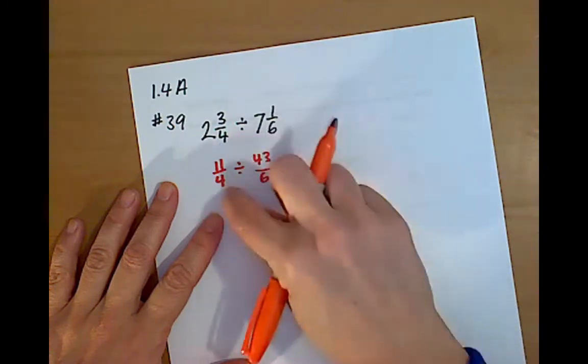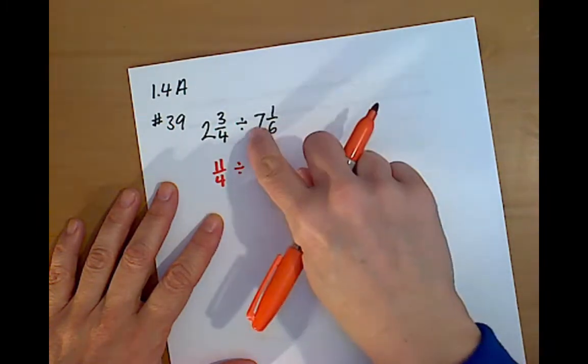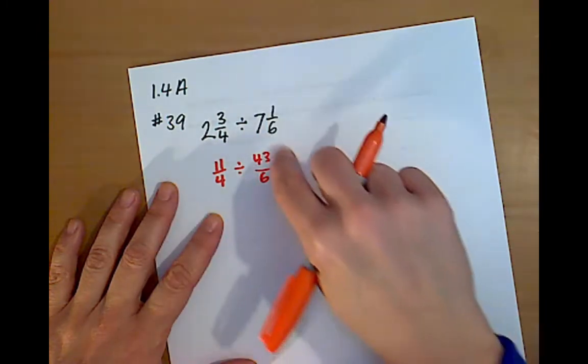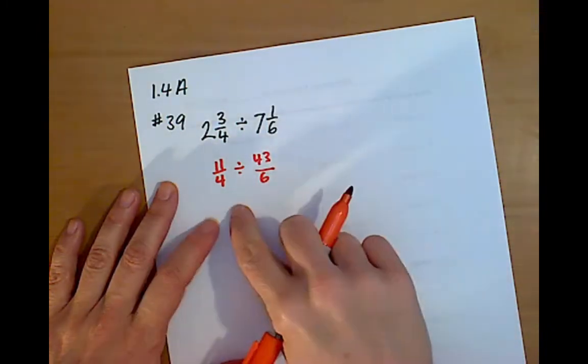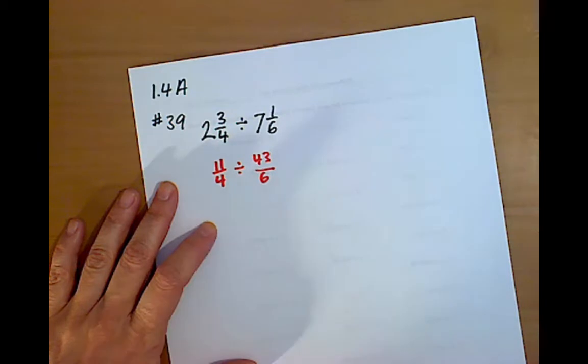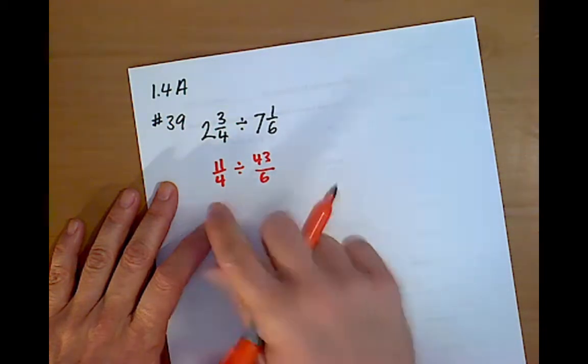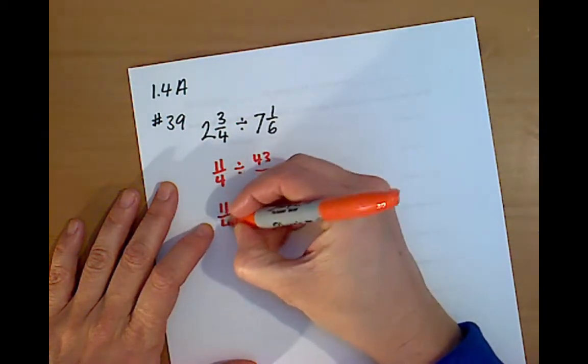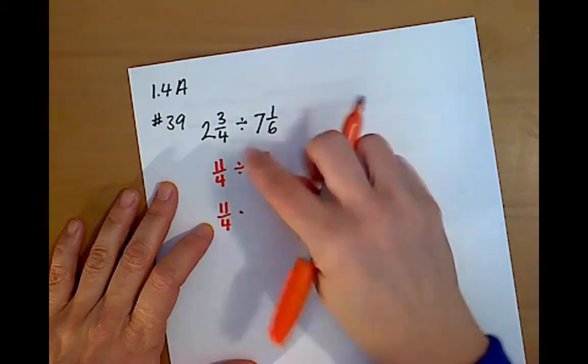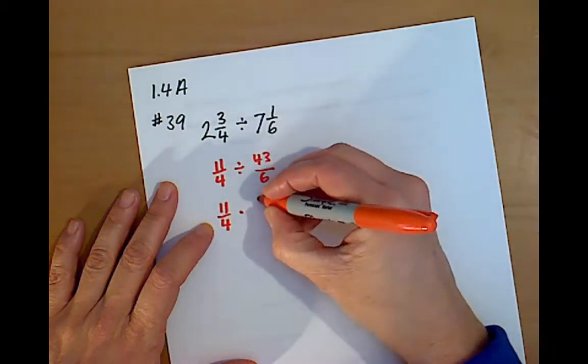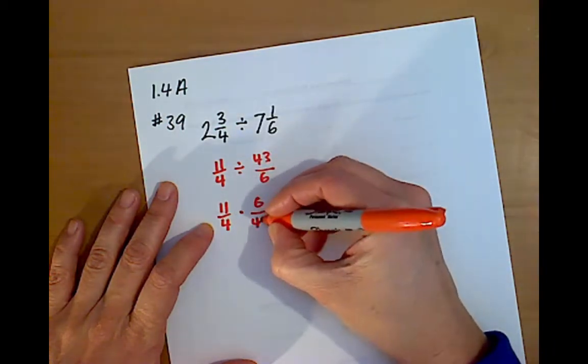6. Notice the denominator stays the same. You multiply these two, and then you add whatever's on the top. That's how you change it to an improper fraction, okay? Now, fractions, we don't divide fractions. What we do is we keep the first one the same, and then we multiply by the reciprocal of the second one. We take the second one and we flip it over like that.